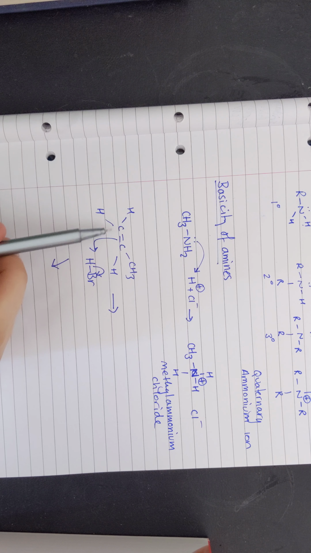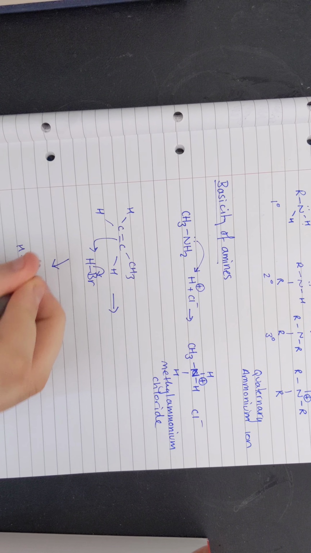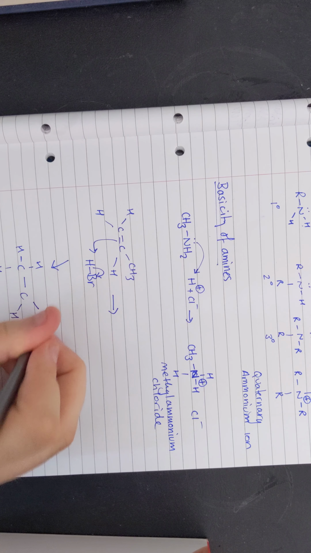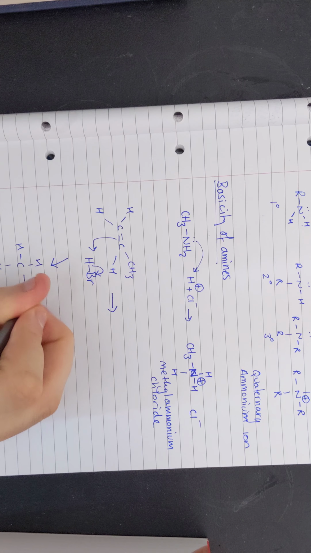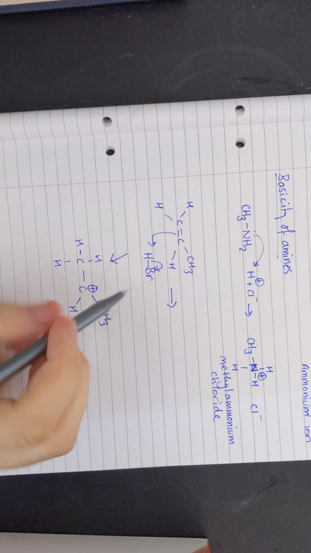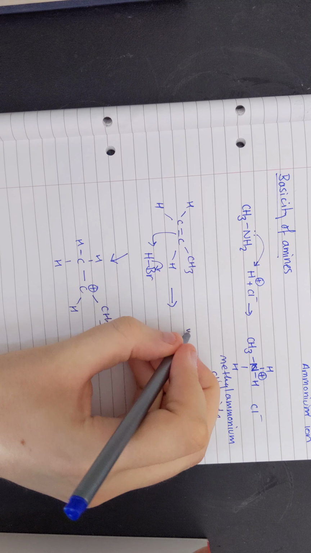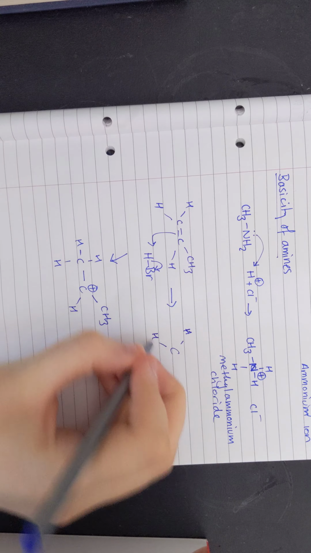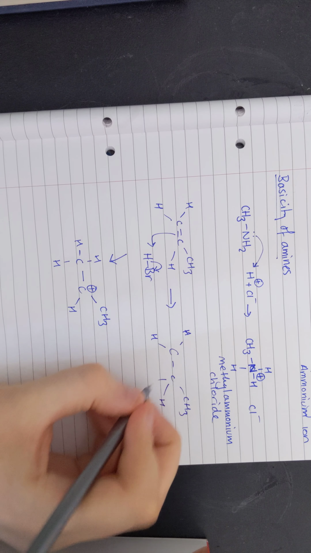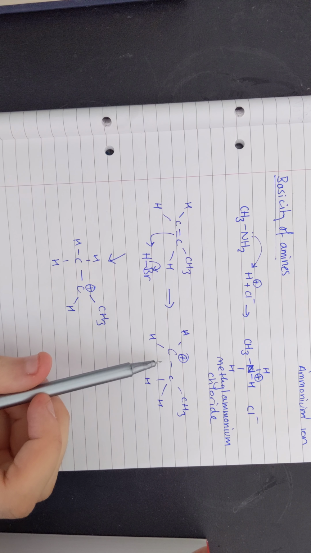If we attach the hydrogen onto the carbon on the left, we end up with this secondary carbocation. If we attach the hydrogen onto the carbon on the right hand side, we end up with this primary carbocation.